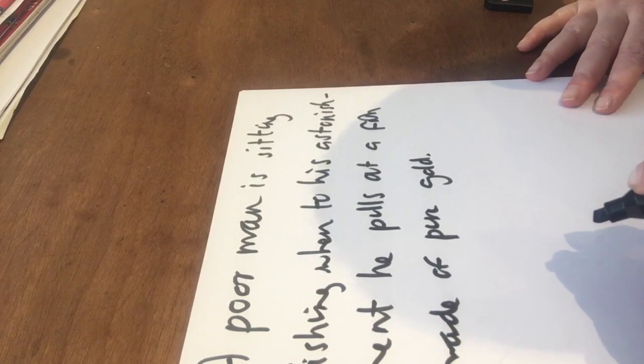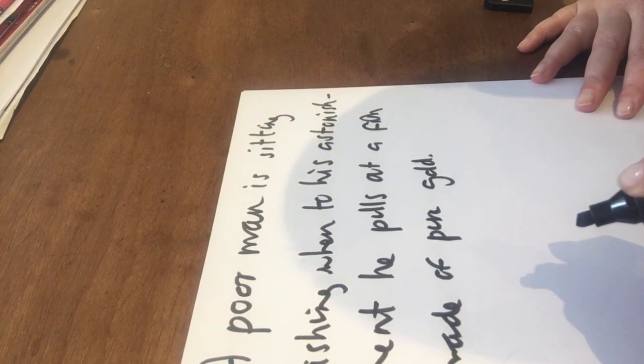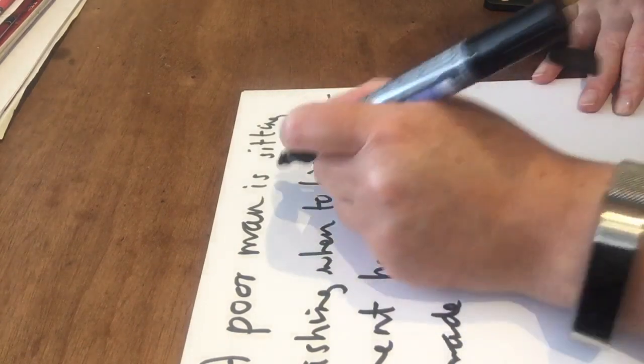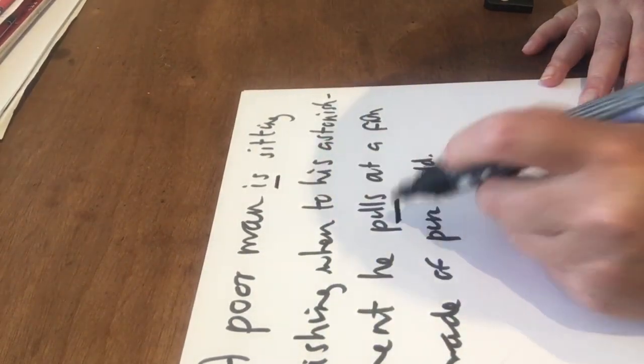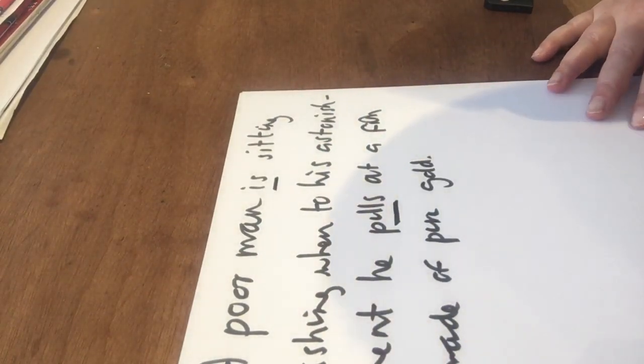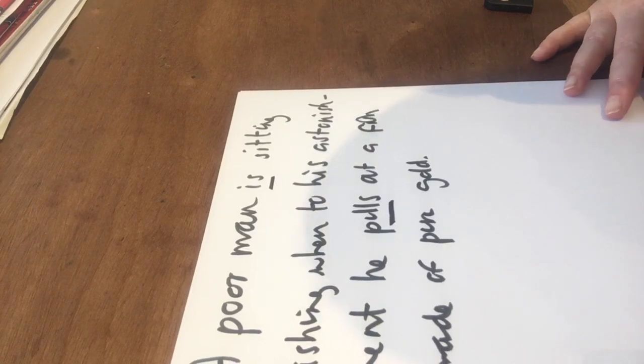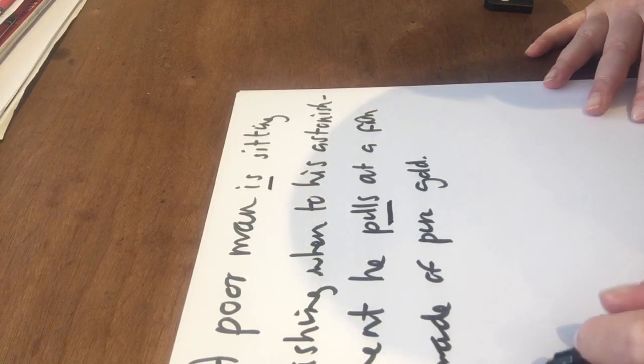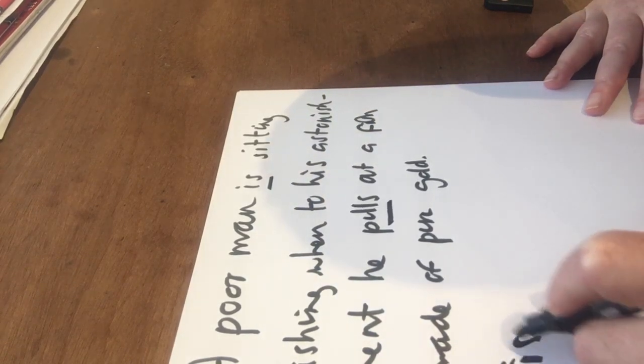So a poor man is sitting fishing when to his astonishment he pulls out a fish made of pure gold. Yes, I'm happy with that because it tells me what the character is doing and it's written in the right tense. It's written in the present tense, is pulls. Then you have the name of the first person who is speaking in the margin followed by a colon. In this case, it is the fish who speaks first.